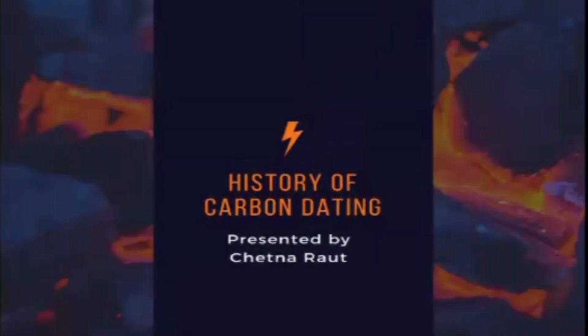We can recall again that radiocarbon dating, also referred to as carbon dating, is a method for determining the age of an object containing organic material by using the properties of radiocarbon. Now, let's move on to our topic and see how radiocarbon dating was discovered and how it helped archaeologists to date ancient objects.